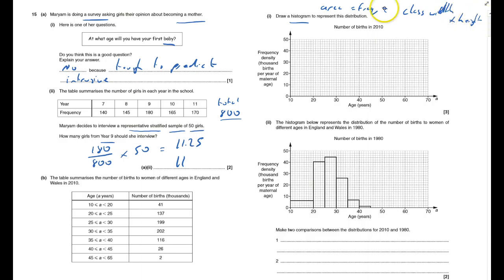But I've got the frequency. For example, it says 41 down there, and I actually want to find out what the height is, so I need to get the height, which is the frequency divided by the class width. So I need to know the class width, so I'm going to put down CW here. Class width, between 10 and 20, that's 10. Between 25 and 30, it's 5. Oh, it looks like they're all 5. Oh no, the last one's 20. Right, so I've got that.